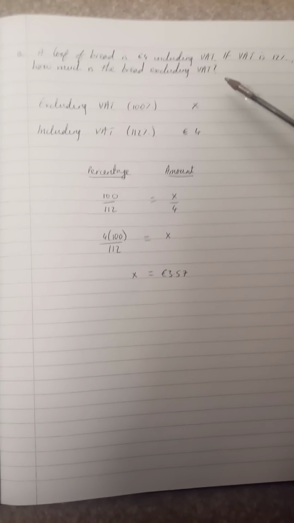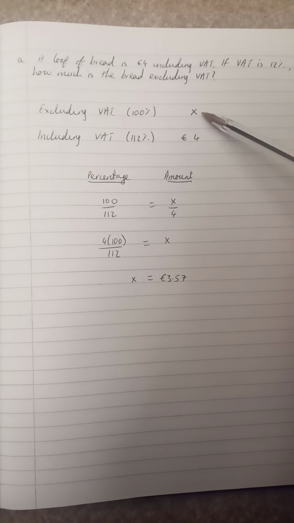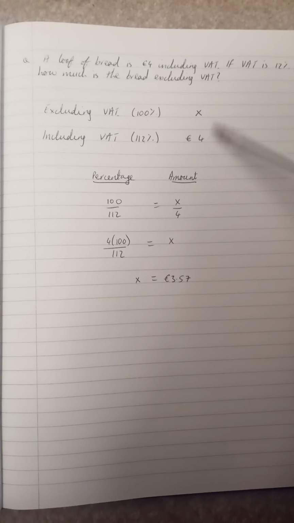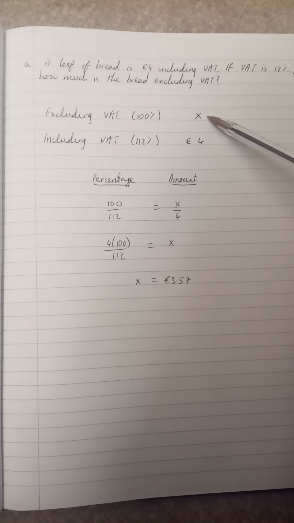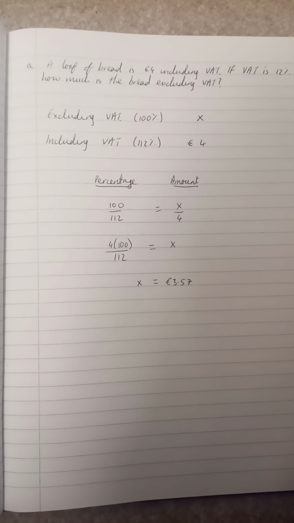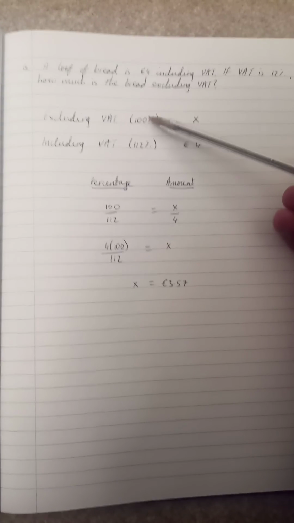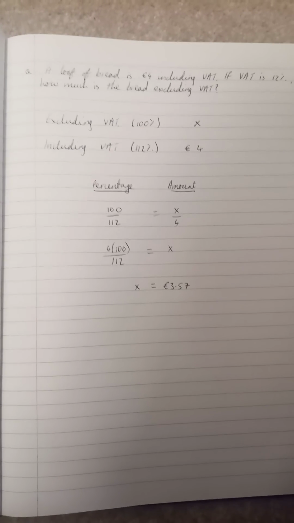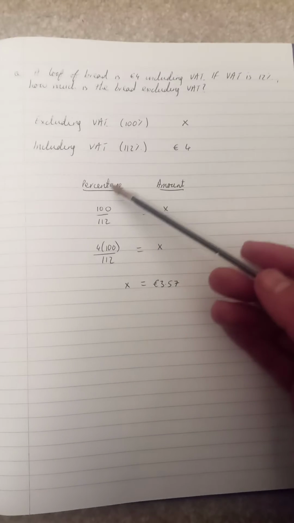Now what we're told in terms of the amount of money is the price including VAT is €4, and we're looking for the price excluding VAT, so I'm calling that X. And all I want to do is put the percentages over each other, put the values over each other, and then solve for X. So that's what I do.